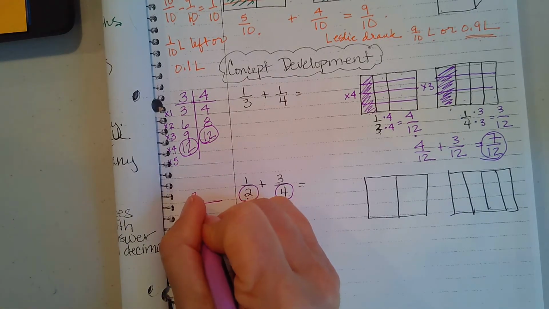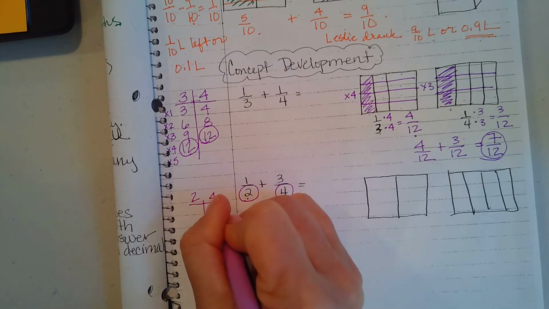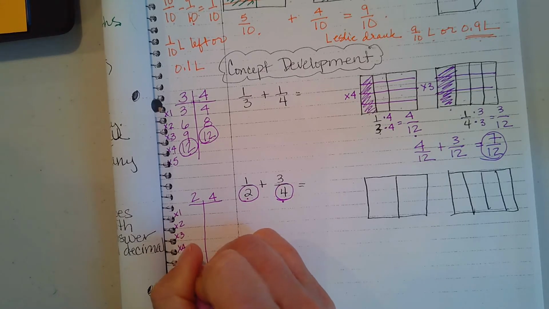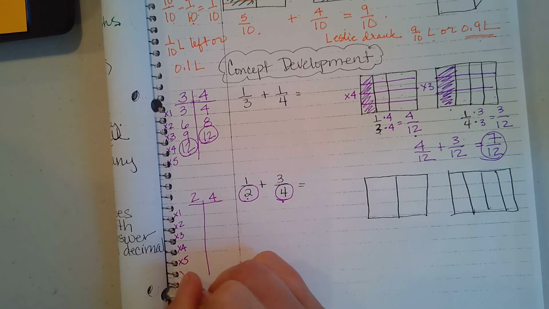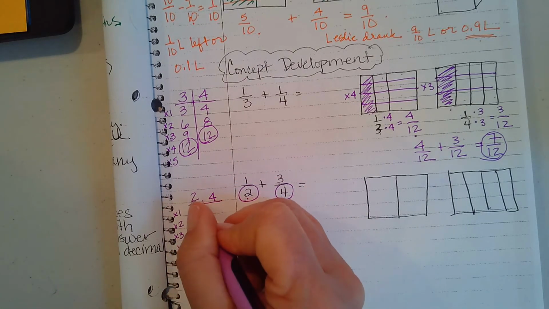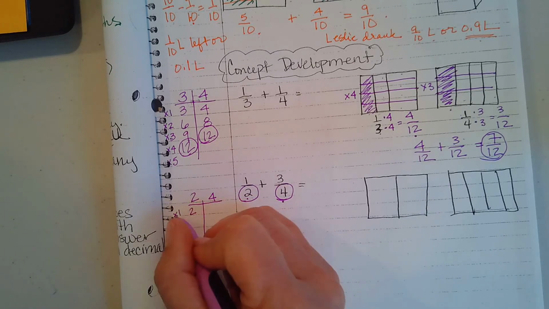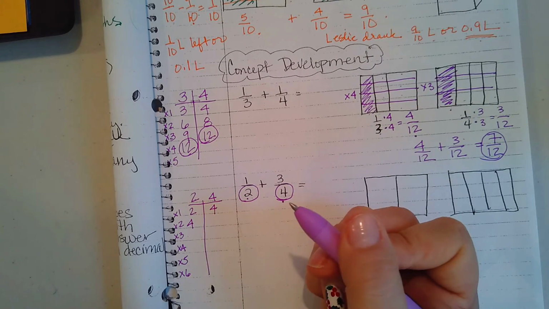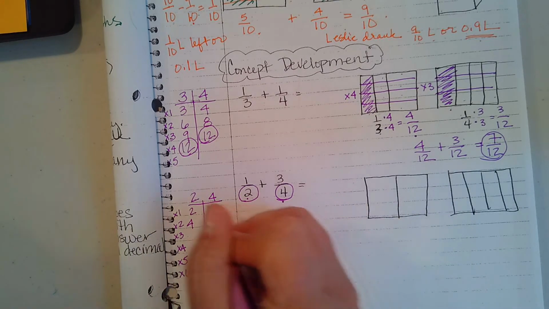Take our first denominator, take our second denominator, multiply 1, 2, 3, 4. You can keep going, but I'm just going to go to here and see what I end up with. 2 times 1 is 2. 4 times 1 is 4. 2 times 2 is 4. Oh, wait. Well, that works out nicely.